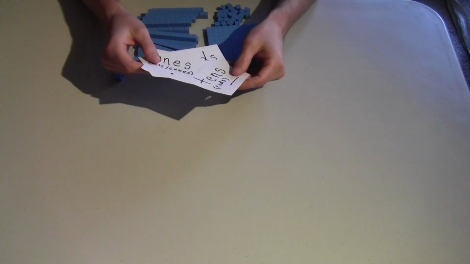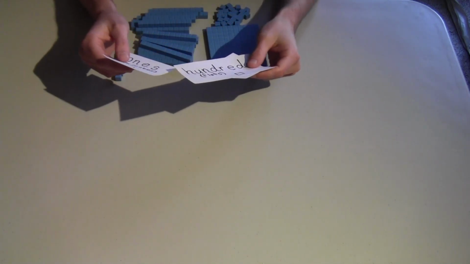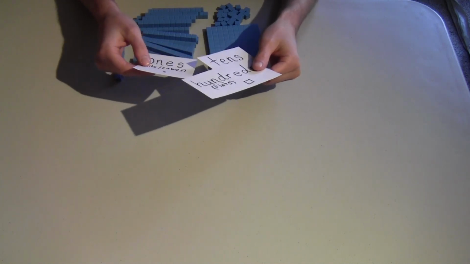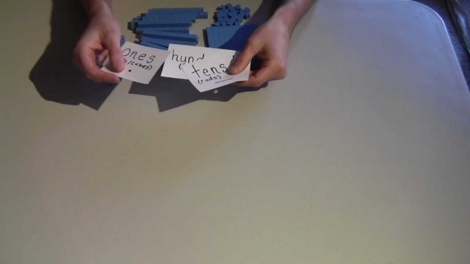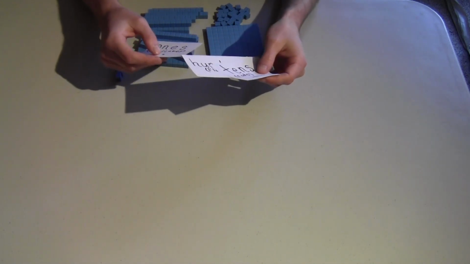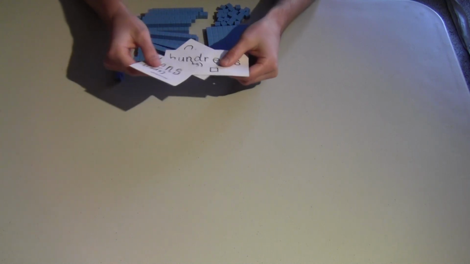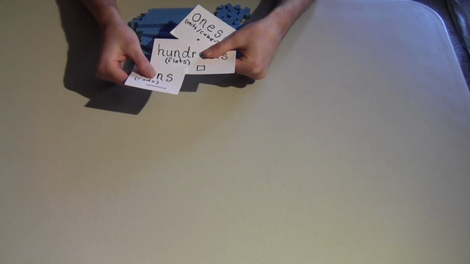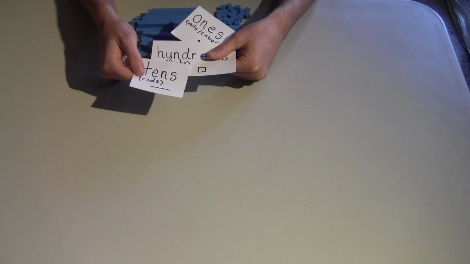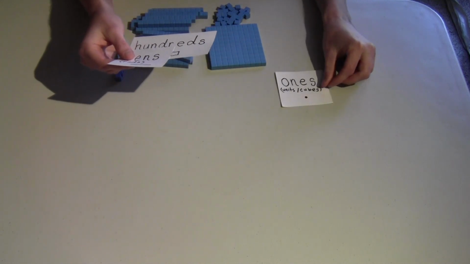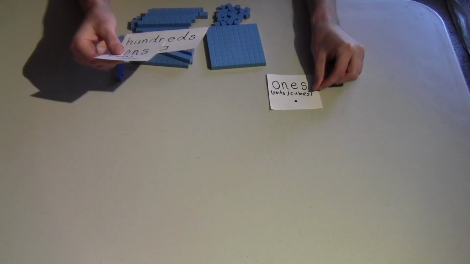If you've hopefully watched the video on place value, then you'll know about the different columns of the place value chart. Here are the three that we talked about in our last video: tens, hundreds, and ones. What I want to do first is to put them in the right order from right to left. Do you remember which one should go first in the rightmost column? Is it the hundreds, the tens, or the ones? You can pause the video and think about it. The answer is ones. So I'm going to put the ones there.